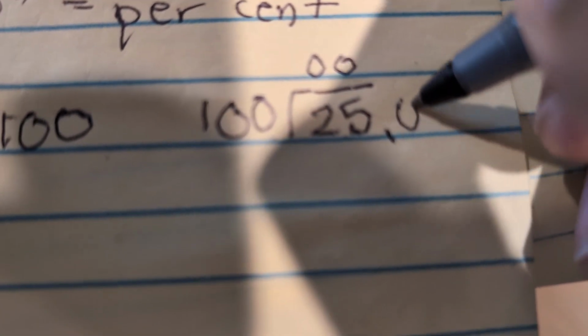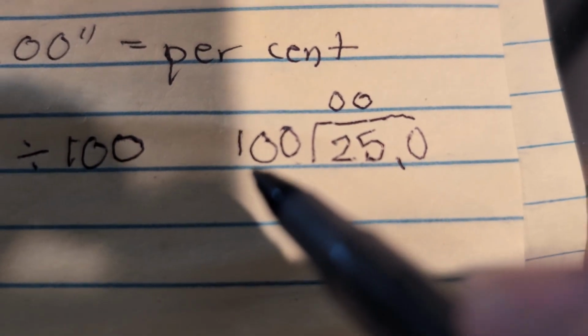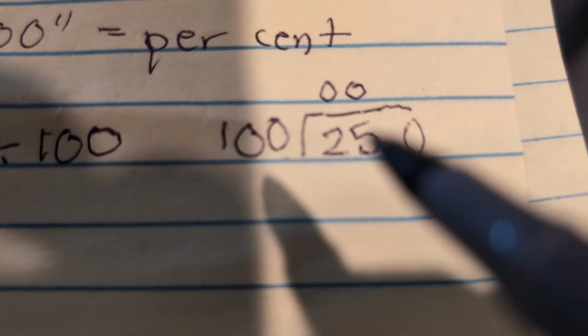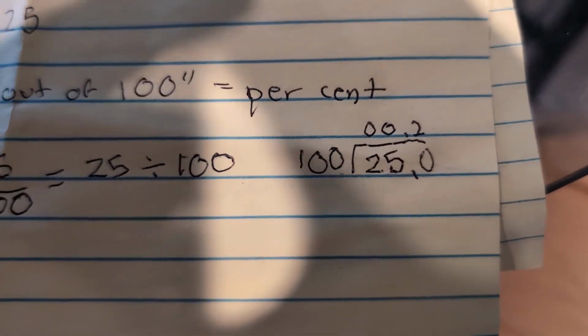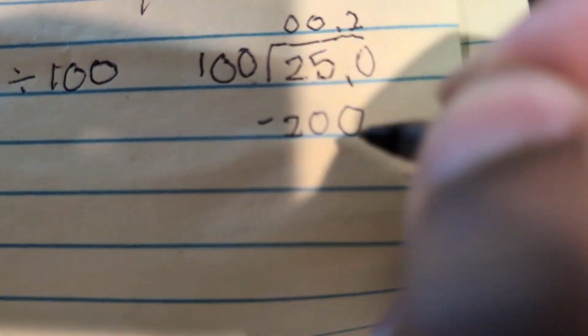The next thing we do, we have to put a decimal spot. Okay? So now 100, 250. How many times does 100 go into 250? That's 2 times. Because there's a decimal spot here, there's also one up here. So this would be 2 times. So 2 times 100 is 200.